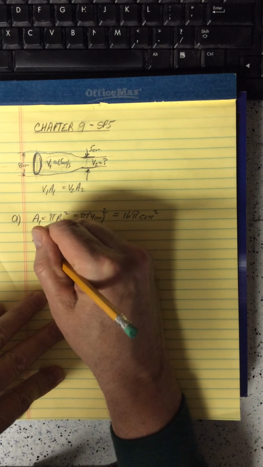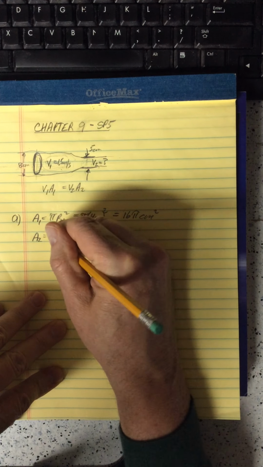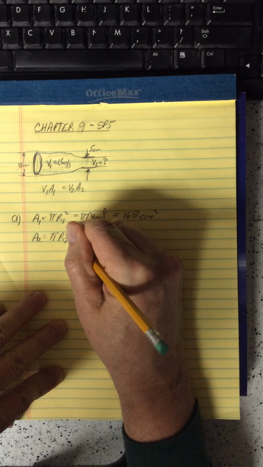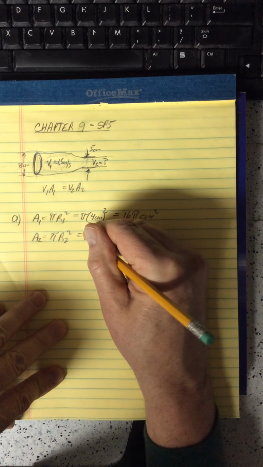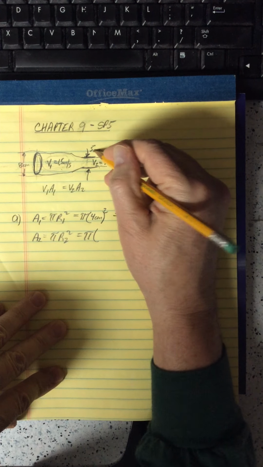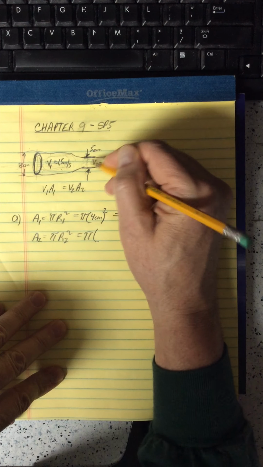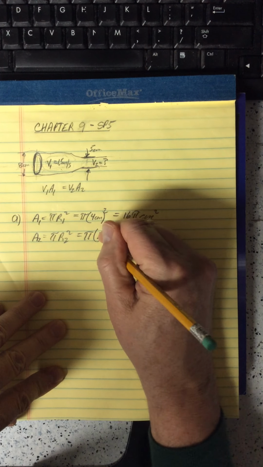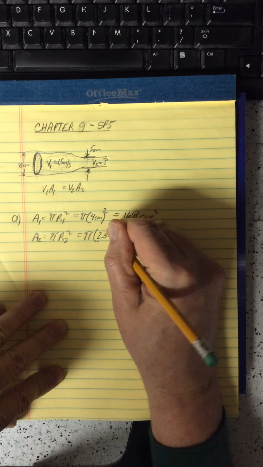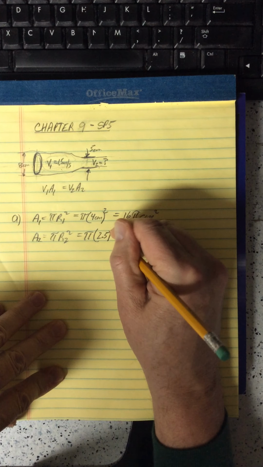So what about area 2? Well, that's equal to pi times r2 squared. The diameter is 5 centimeters, so the radius is then 2.5, squared.